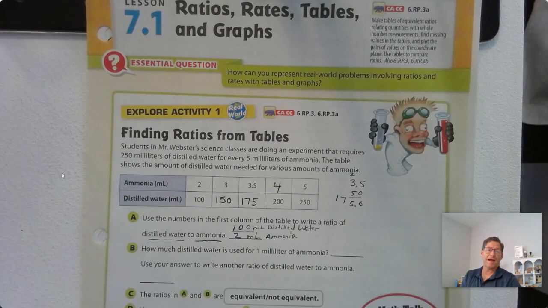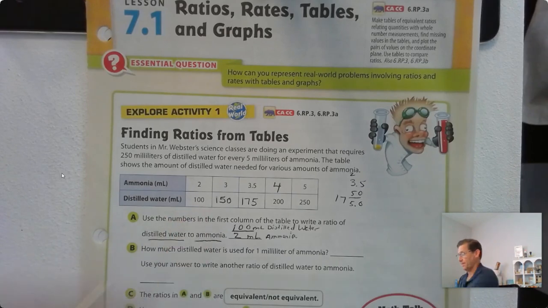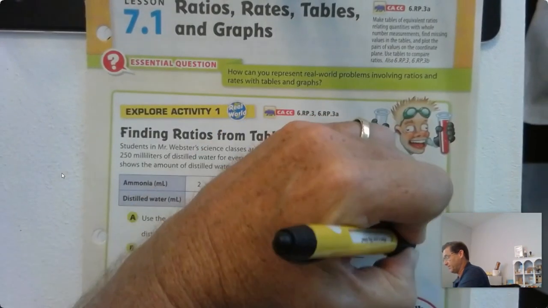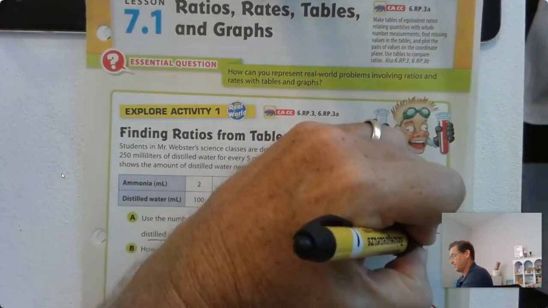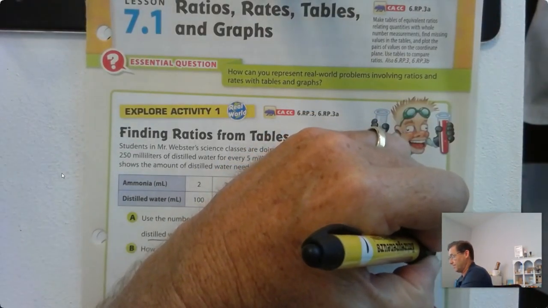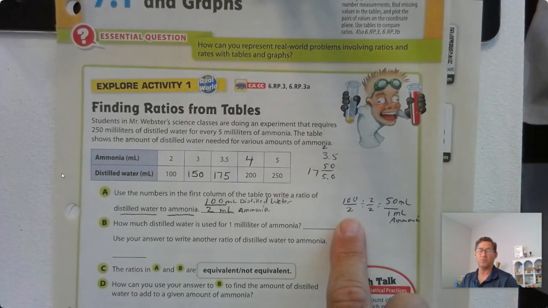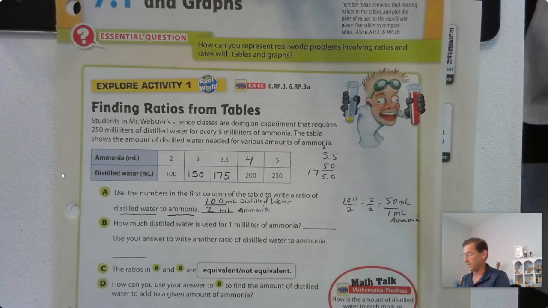How much distilled water is used for 1 milliliter of ammonia? If I have 1 milliliter of ammonia, we can divide by 2 to get 1 milliliter of ammonia, and we'd have 50 milliliters of distilled water. So if we reduce this to just 1, for every 1 milliliter of ammonia, you're going to need 50 milliliters of distilled water.